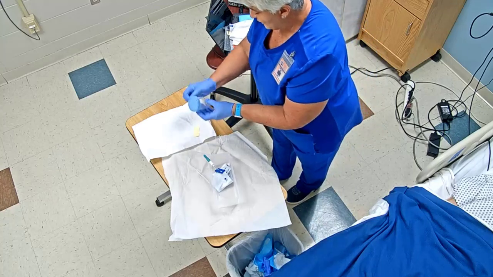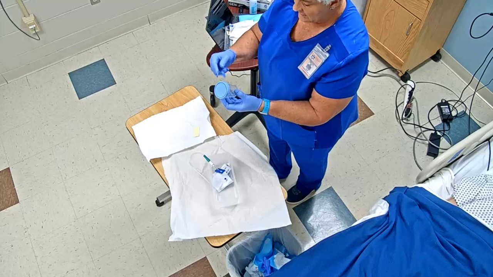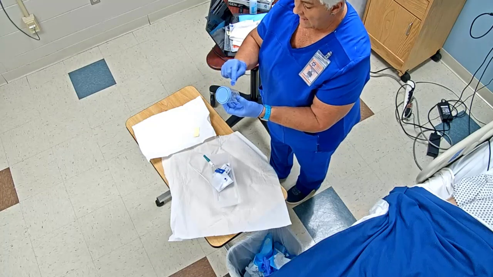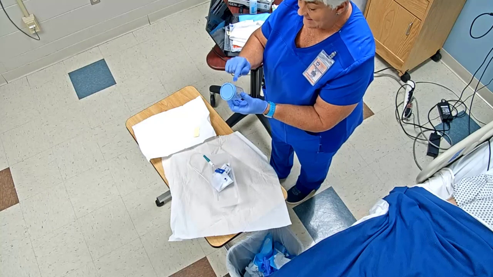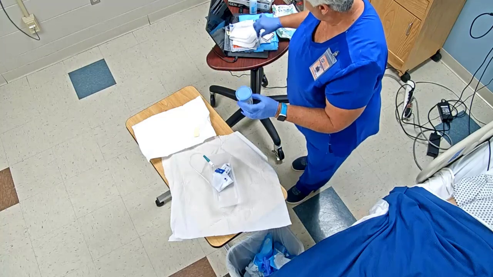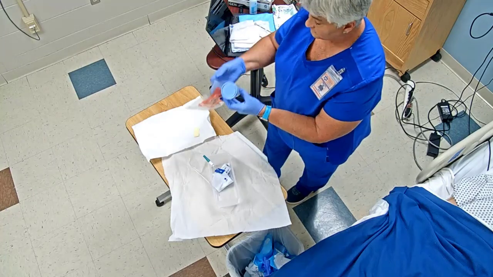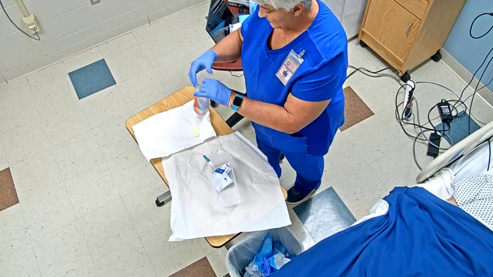And we're going to put our label on there. Now on the label, it will already have the patient's two patient identifiers. It will have the order as to what we're needing for the requisition, but I need to put the date and the time and my initials, okay? So once I do that, then I'm going to go ahead and put it in my biohazardous bag, okay?